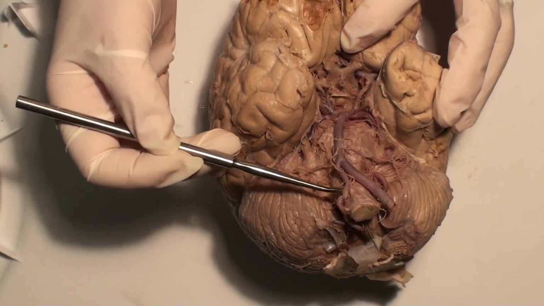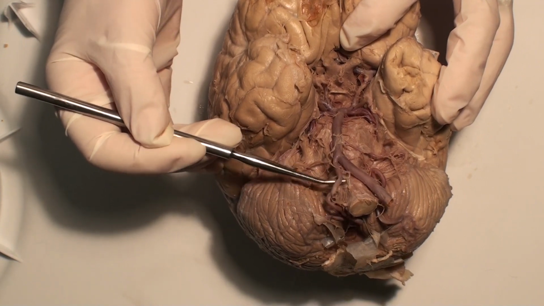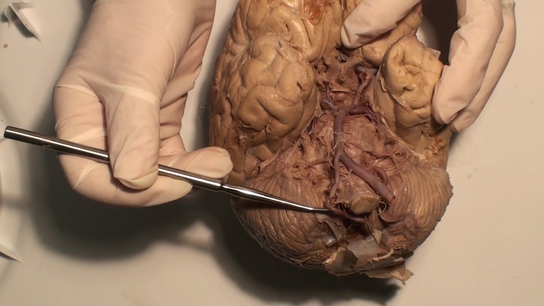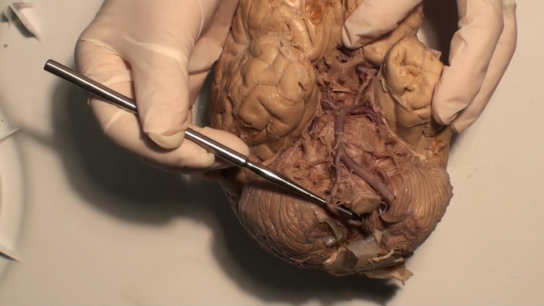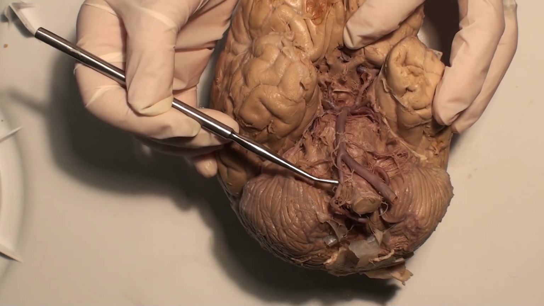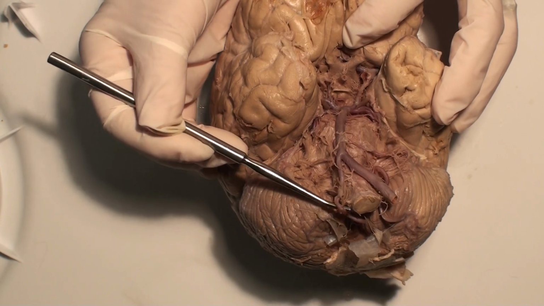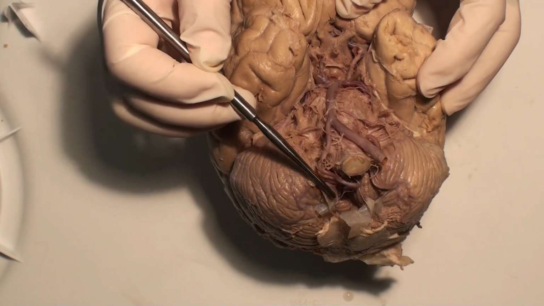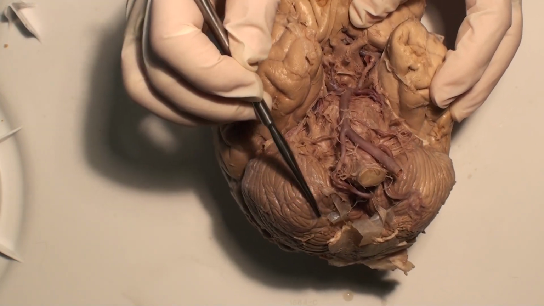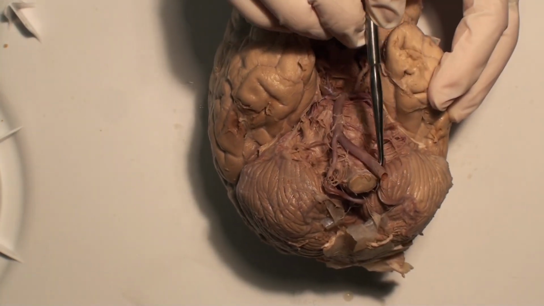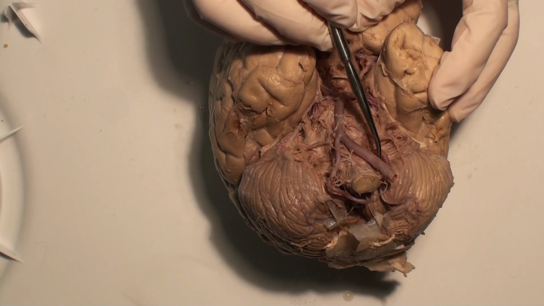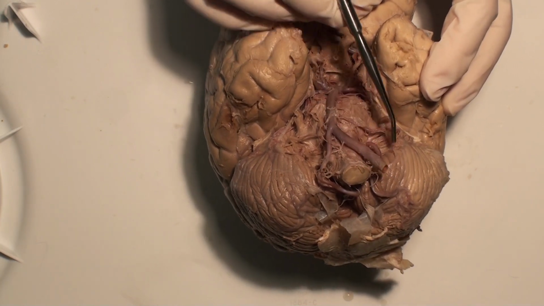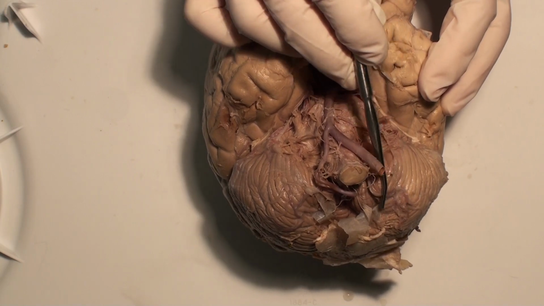The first 2 branches of the vertebral artery that you will be able to see are the posterior inferior cerebellar arteries. So here's a vertebral artery. Coming off of it is a posterior inferior cerebellar artery, and you can trace it onto the posterior inferior surface of the cerebellum. Same thing on this side. We can see a posterior inferior cerebellar artery here, running onto that inferior surface of the cerebellum.